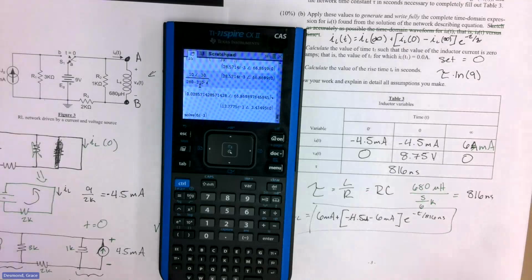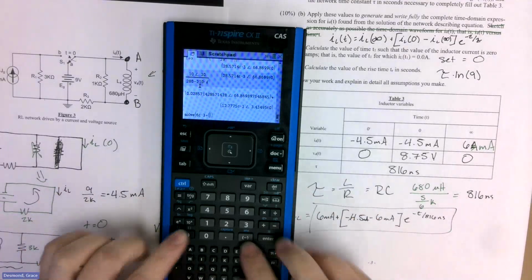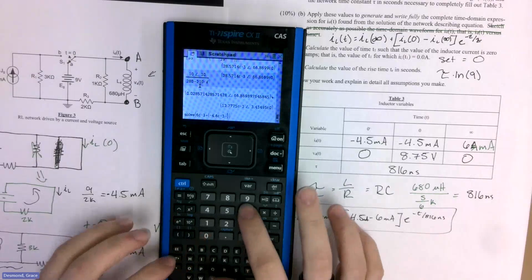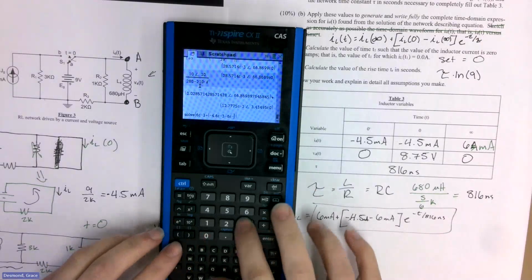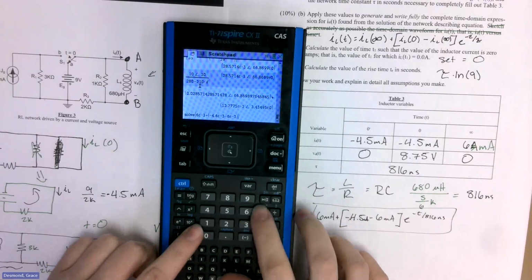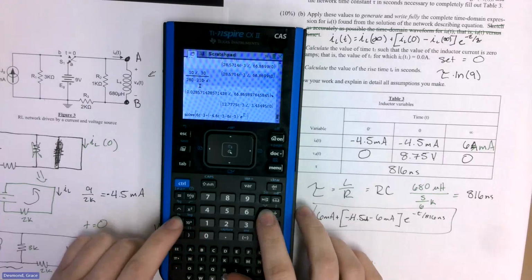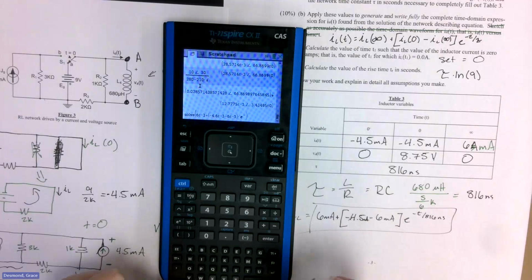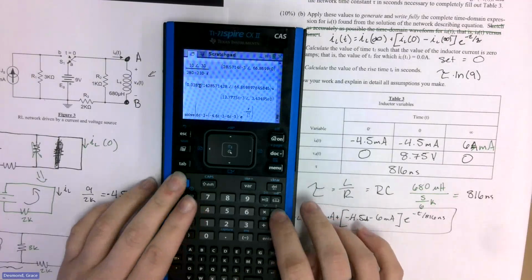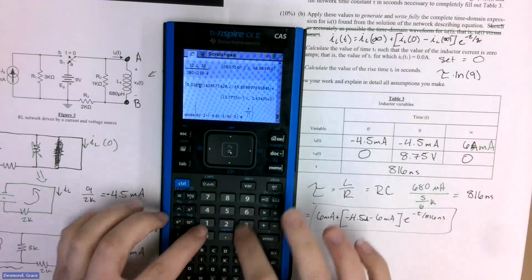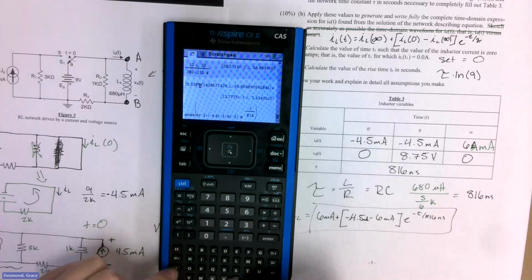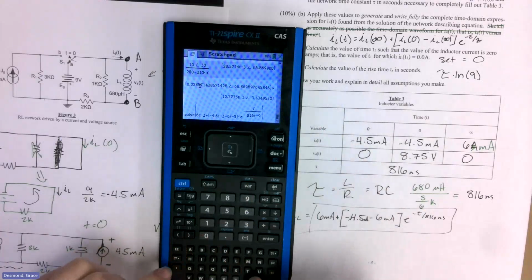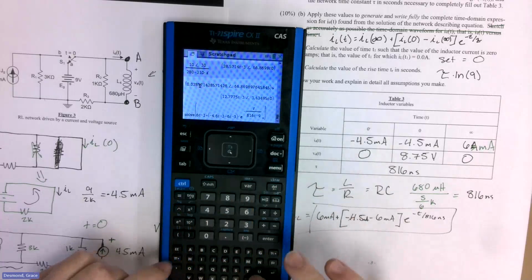That's how I like doing it personally. Plus negative 5 e negative 3 minus 6 e negative 3 times e to the negative t divided by 816 e negative 1. Yes. And set that equal to 0.